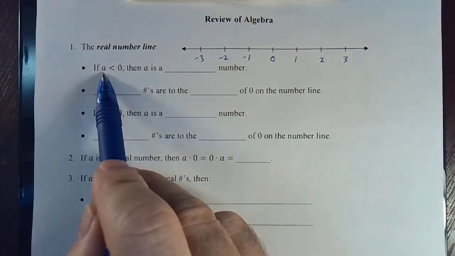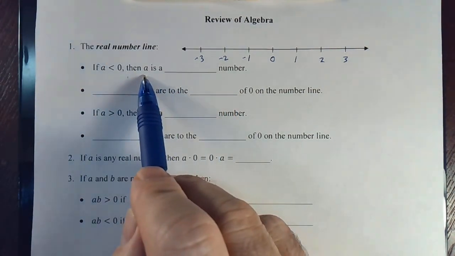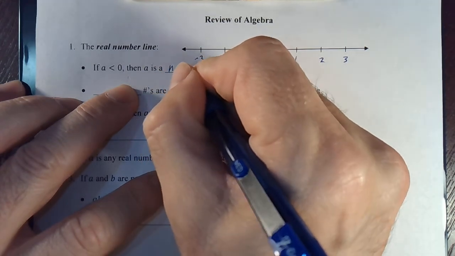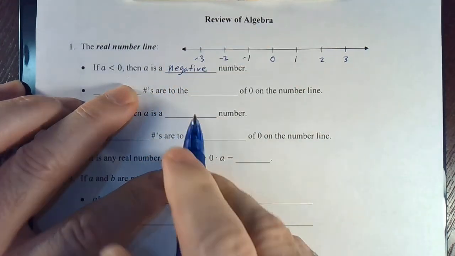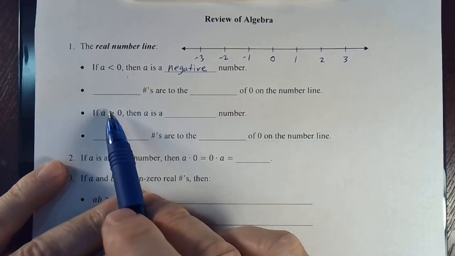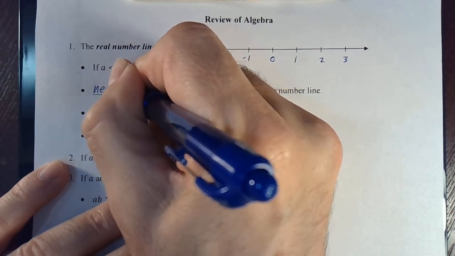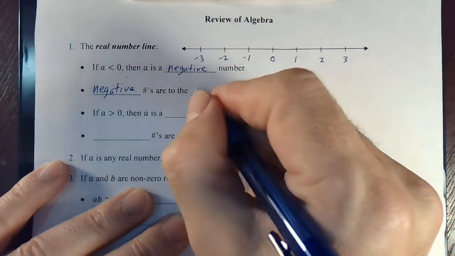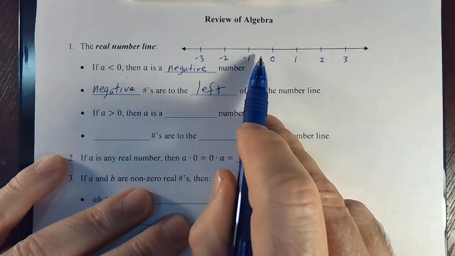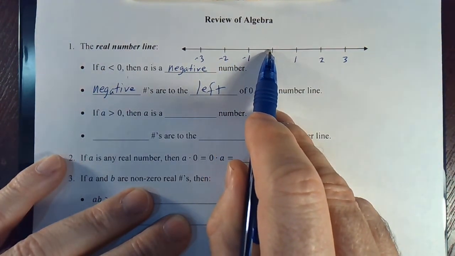Okay, so if a is a number and it's less than 0, then where is a on the number line? Well, first, if it's less than 0, let's define it to be a negative number. And if a is a negative number, then where is it on the number line? Negative numbers are to the left of 0 on the number line. Like this. Everything to the left of 0 is negative, even if it's right about there.